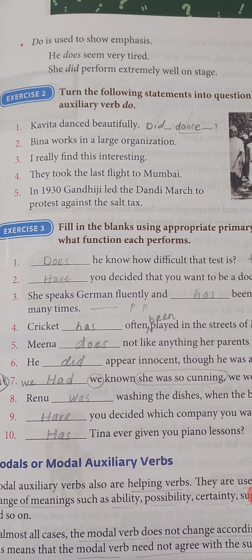The verb form used is the past tense. So the past form of do should be used to make a question. That means the past form of do is did. And when we use the past form of the helping verb do, the verb's single form, that means the present form of the verb, should be used.